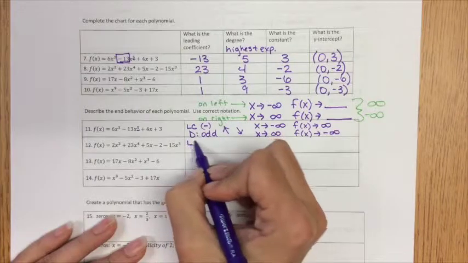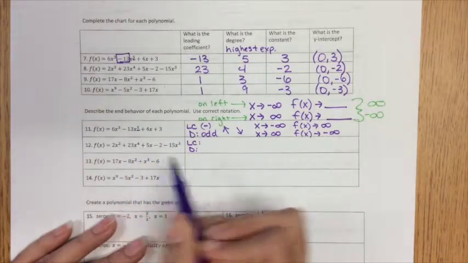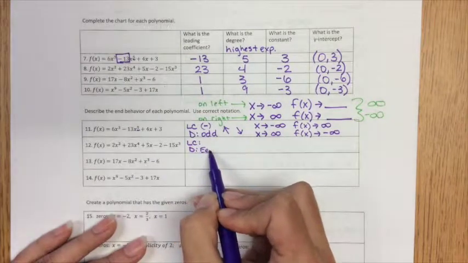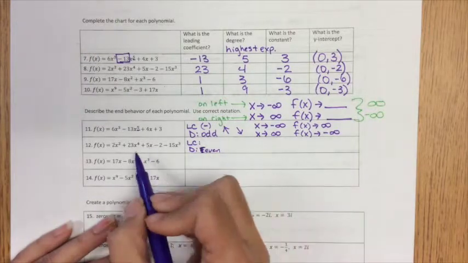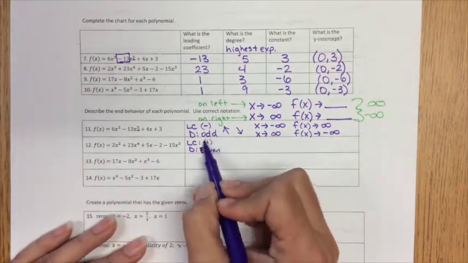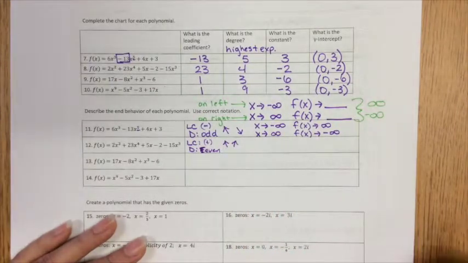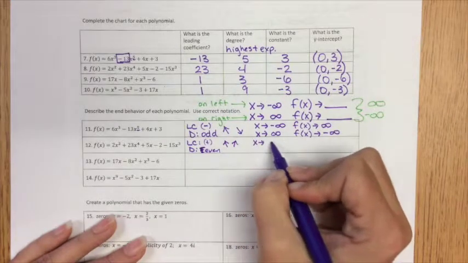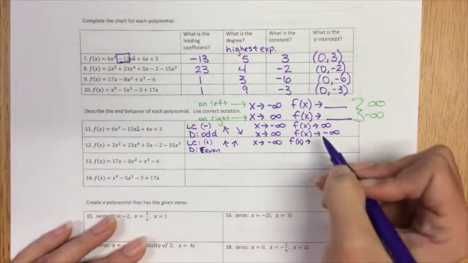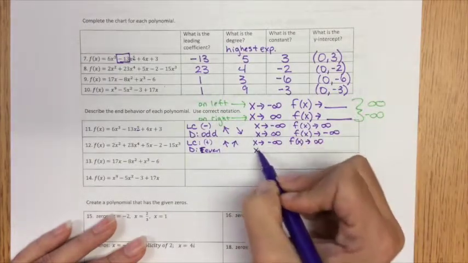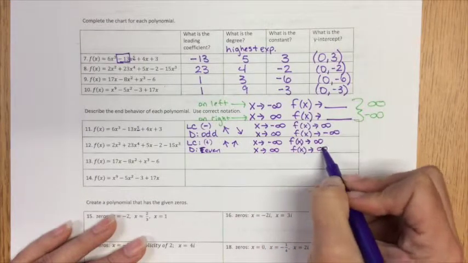Okay, leading coefficient and degree. Degree is 4, so it's even. E-V-E-N. Got to learn how to spell. Okay, leading coefficient is positive, so that means it goes up on the right. It's even, so it goes up on the left. As x goes towards negative infinity on the left, my graph, or f of x, is going towards positive infinity. As x goes towards positive infinity, f of x goes towards positive infinity as well.